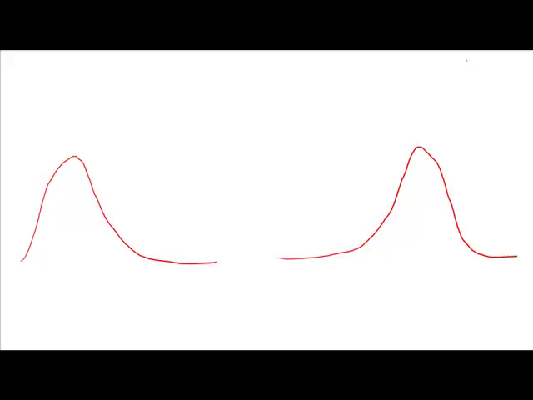So if we were to try to fold this in half, hopefully, and I know my drawing skills aren't great, but you can tell that this tail here, this side, and this tail on this side are longer. So if we folded them over at the median, it wouldn't be a perfect fit. These are known as skewed distributions.